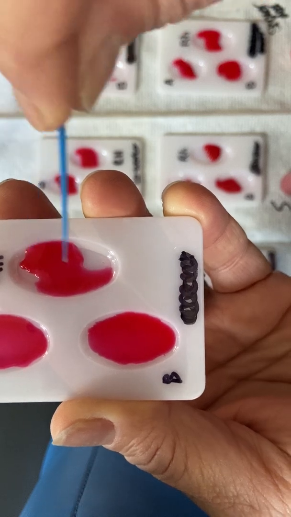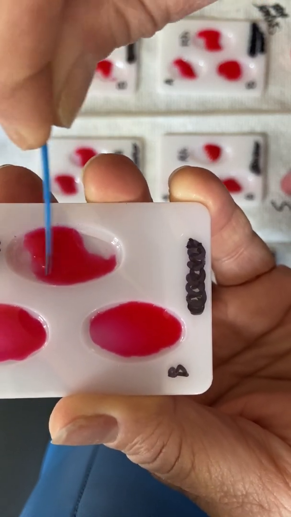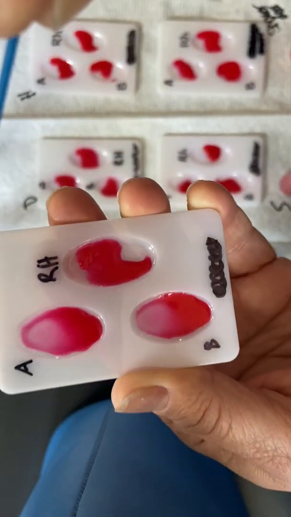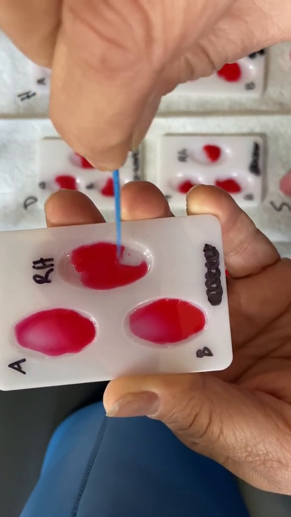See how all this is all clumpy, right? This is all getting very, very sticky and clumpy. Right? It looks different, right? If I move the other ones around, see how they're watery? But this guy doesn't move. It's very thick, very clumpy.